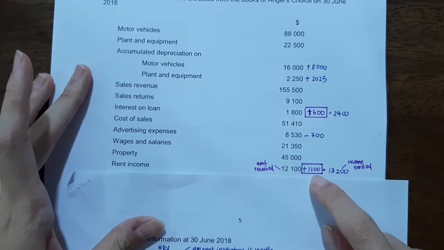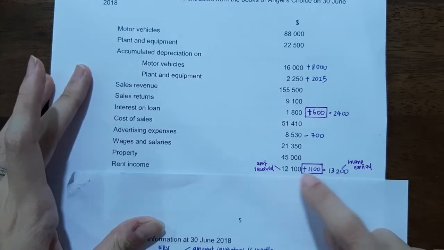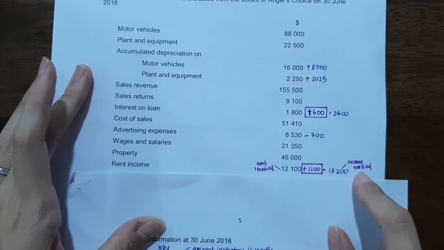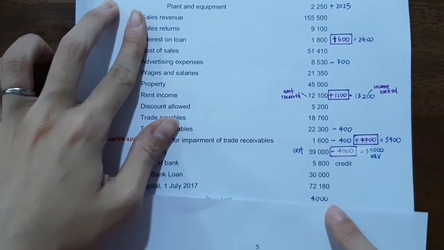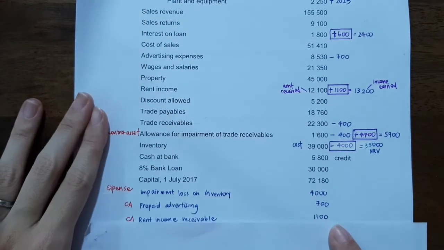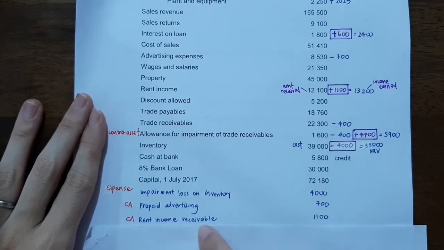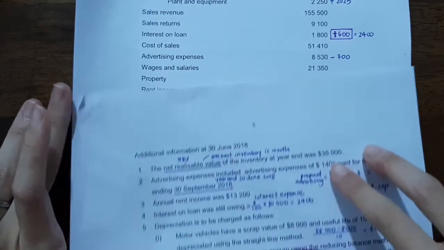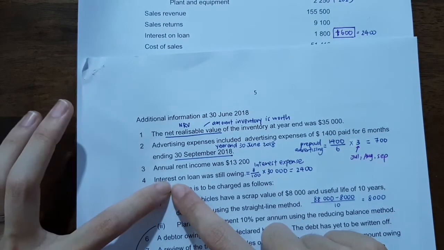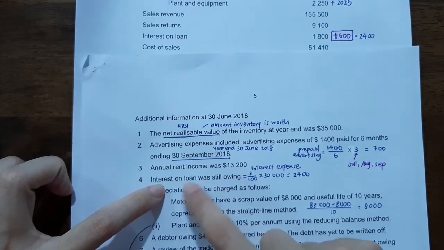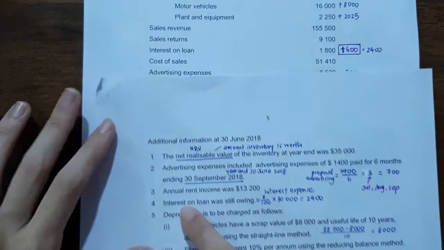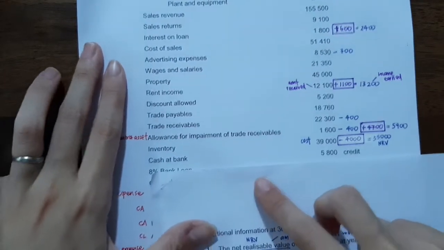And this $1,100, I haven't received yet. I have not received, but I have earned it. That's why, because I haven't received this $1,100, I call this rent income receivable, $1,100. The next one, interest on loan was still owing. They didn't tell us the interest rate, but we can check from the question.